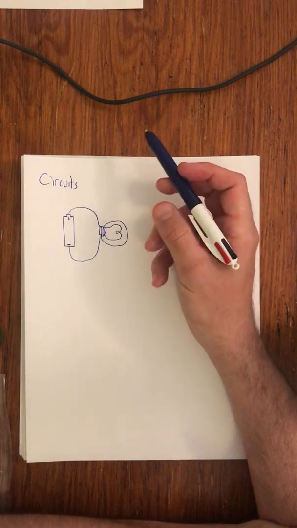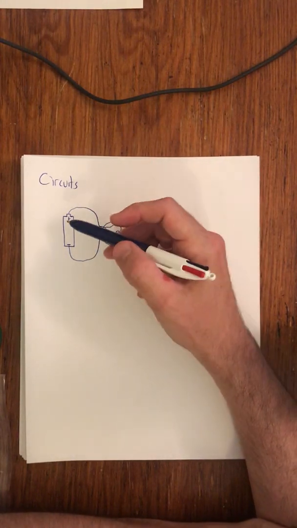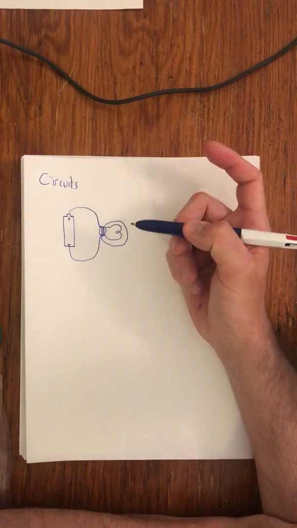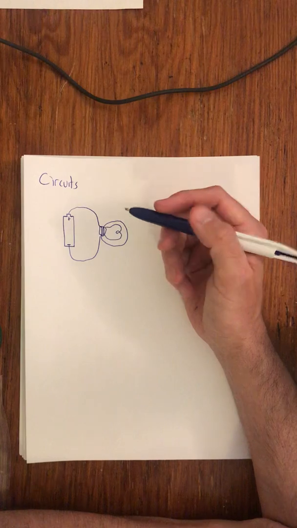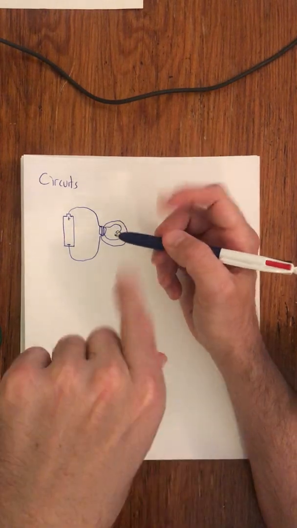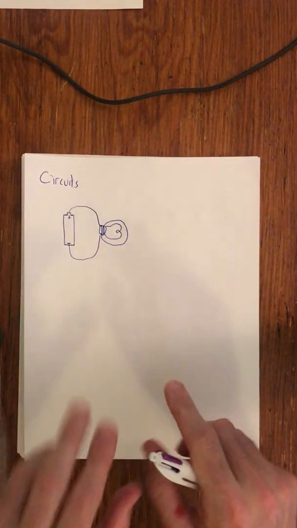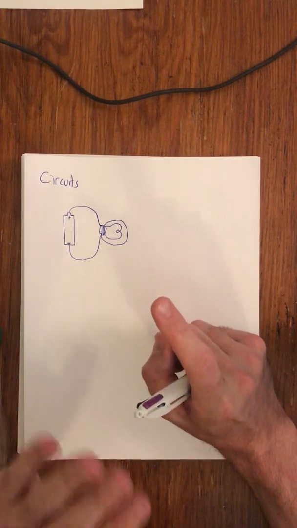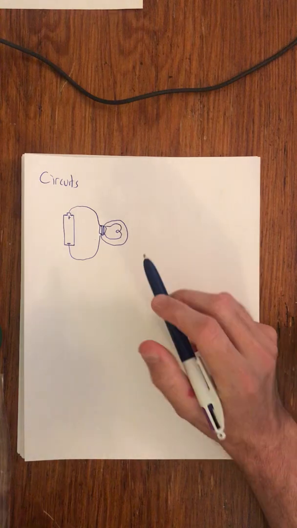But the battery is not the only thing that could be the source of potential difference. What happens if I plug into the wall? When you plug into the wall, you actually get a potential difference of 120 volts between the two prongs of the wall. That's why all plugs have two prongs in them. Well, we'll talk about the third prong a little bit later, right?